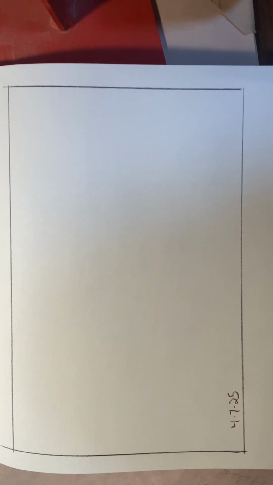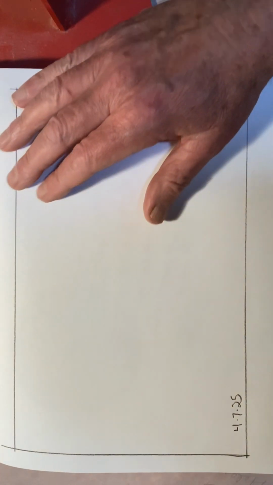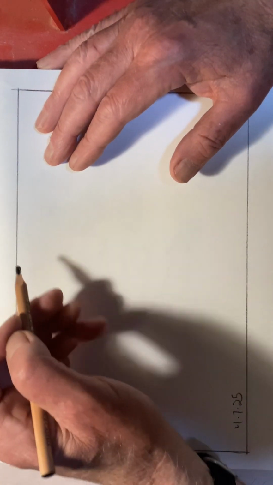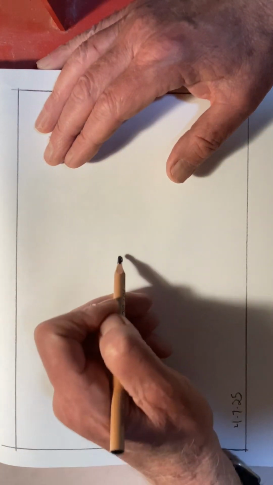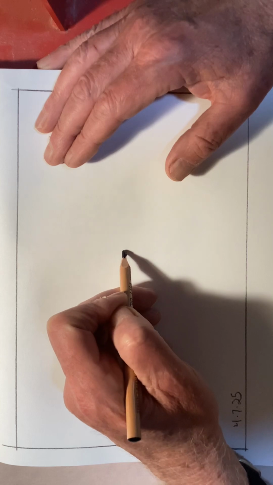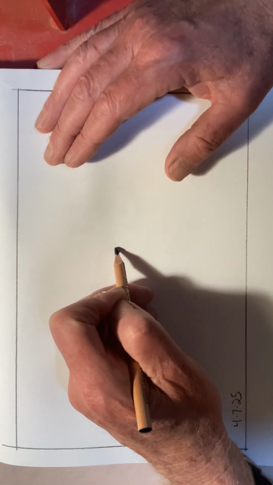Welcome back, everyone. Today we're going to draw a tree getting blown by the wind. So let's start with the trunk.